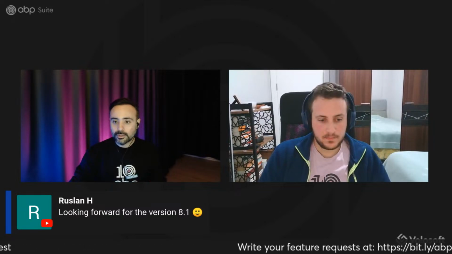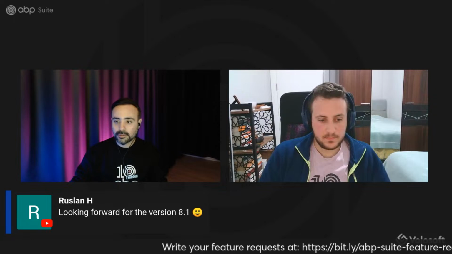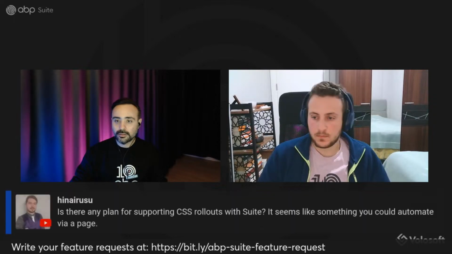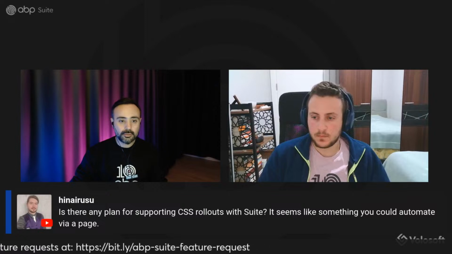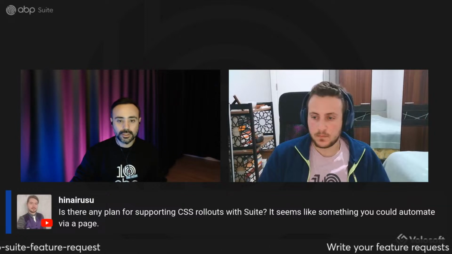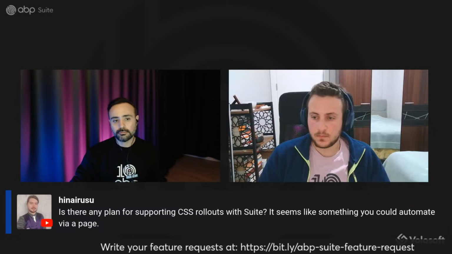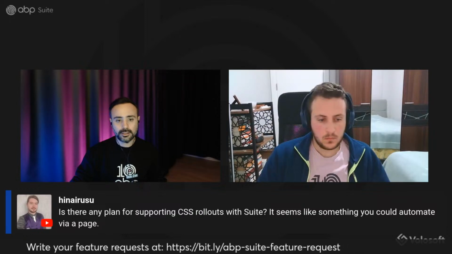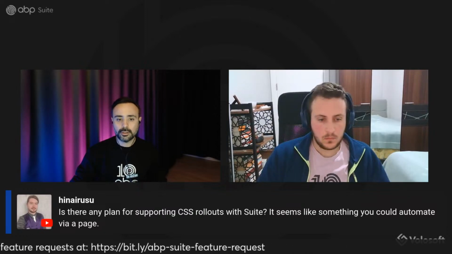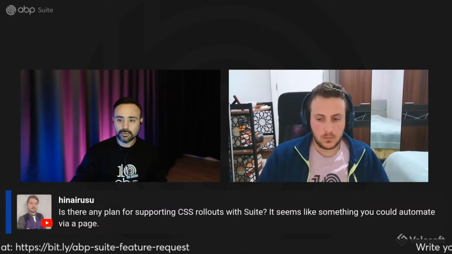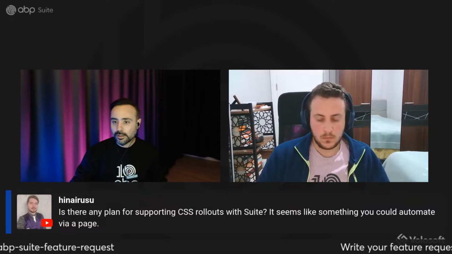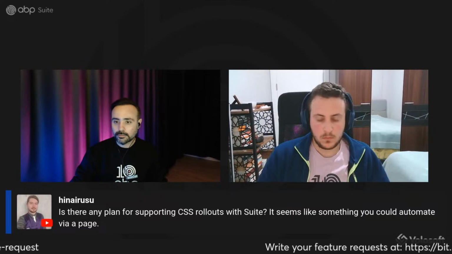We are almost out of time, but I'm trying to find, is there any plan? Let's see this question. Is there any plan for supporting CSS rollouts with Suite? It seems like something you could automate via page. I don't understand what CSS rollout is. We create CSS for an entity, but CSS rollout, is it possible?